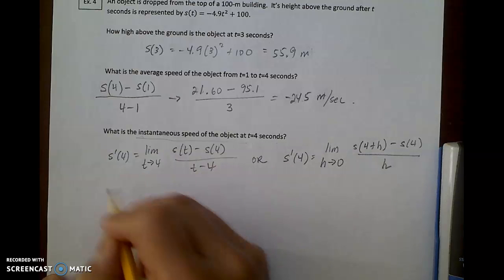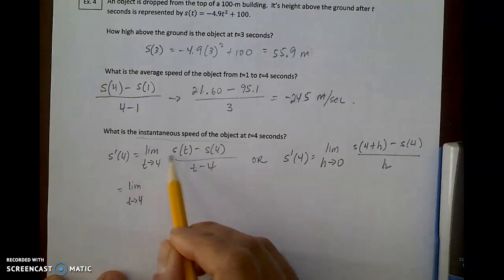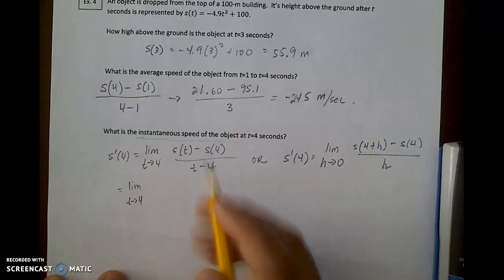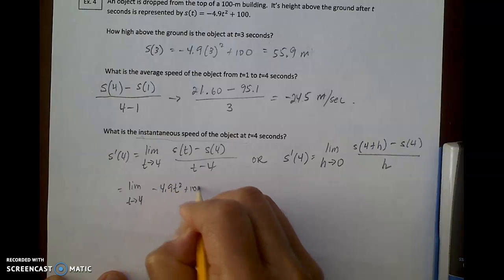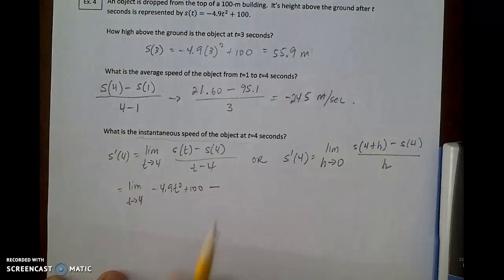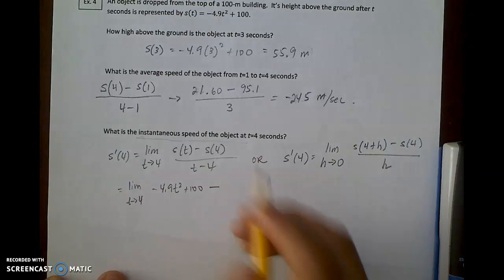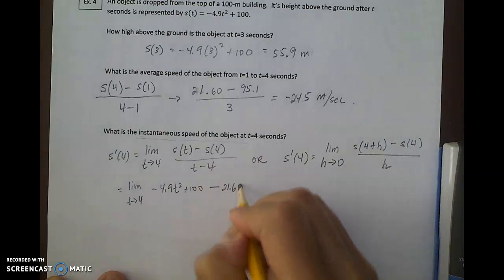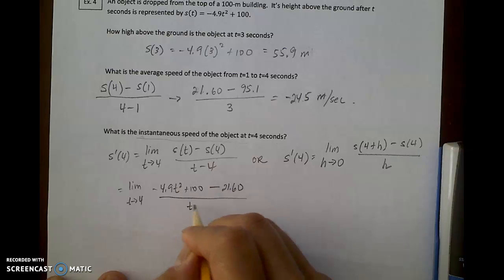We're finding the limit as t approaches 4 of the function itself, negative 4.9 t squared plus 100, minus that function evaluated at 4, which is 21.6, all over t minus 4.